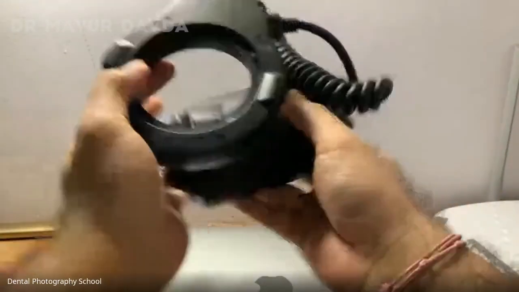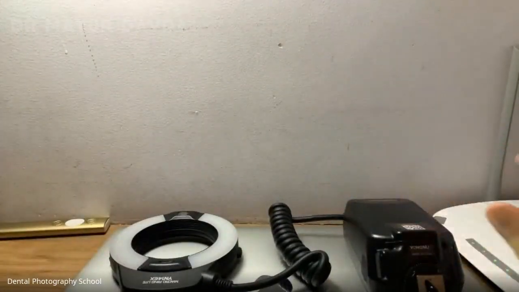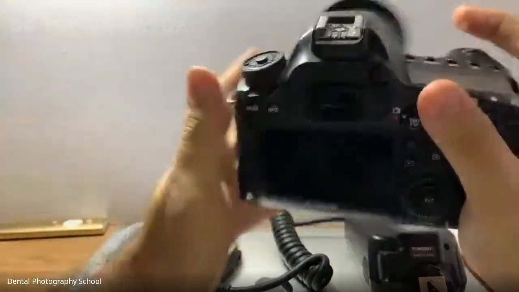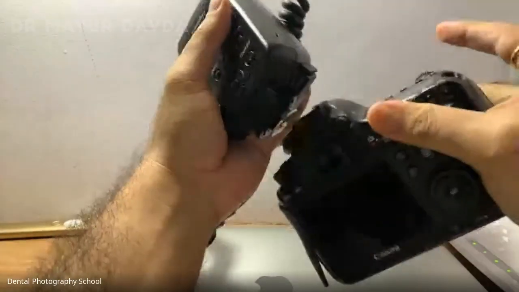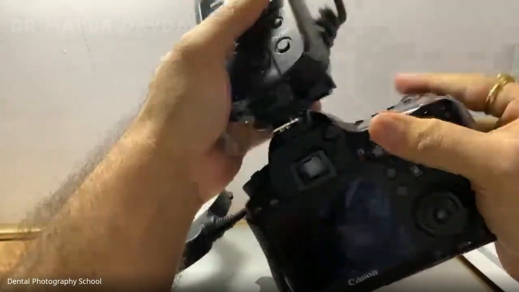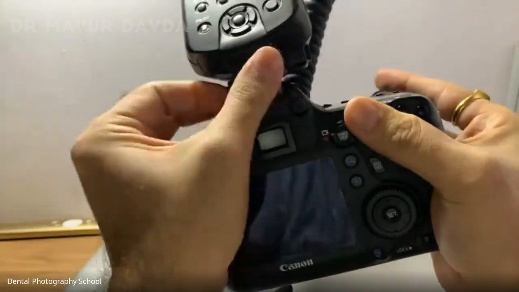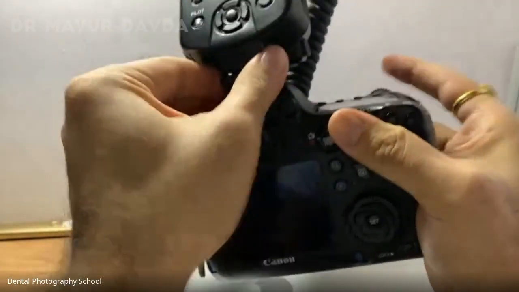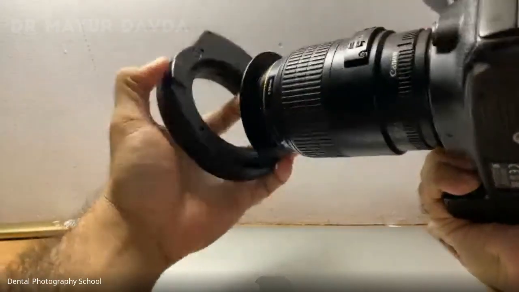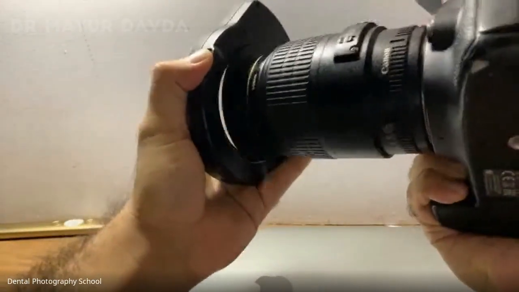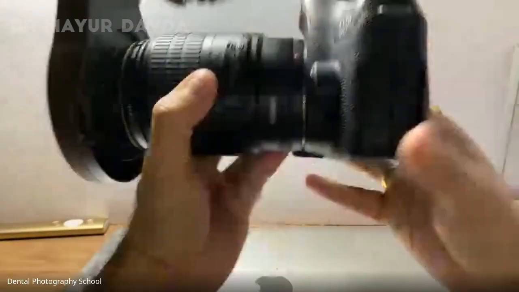So I'm going to be using this ring flash right now on my full frame DSLR. So the first thing that I'm going to be doing is putting my commander onto the hot shoe. I'm just going to slide it. I'm going to ensure that it's fully inside, and I'm going to start tightening the threads on my camera. And now I'm going to be taking the flash unit, and I'm going to be mounting it in front of the lens like this, and it's secure and it's really good.